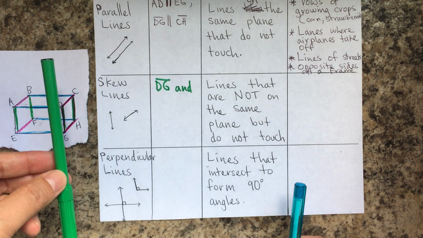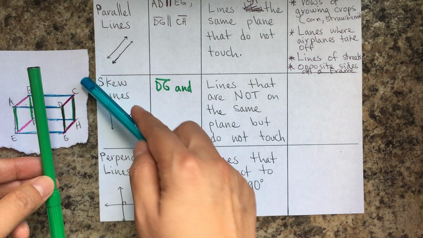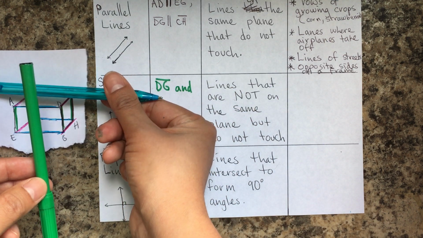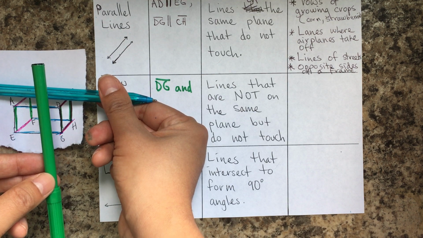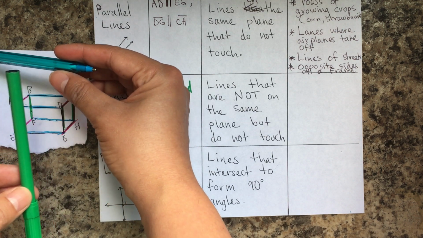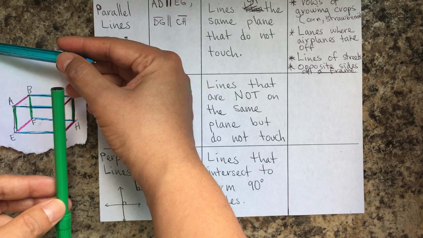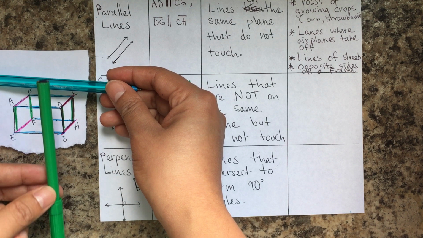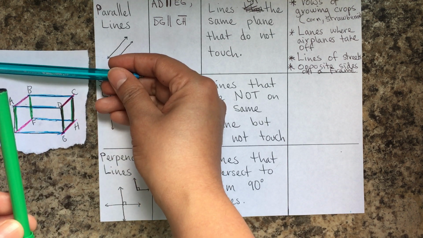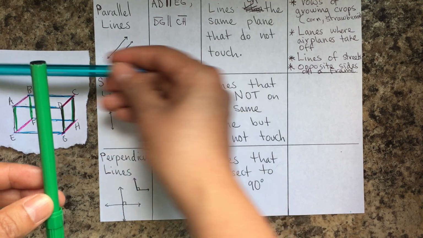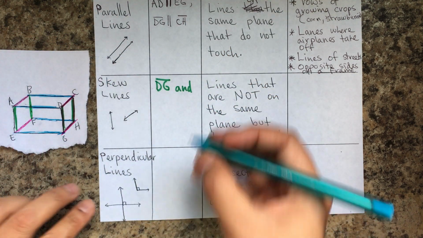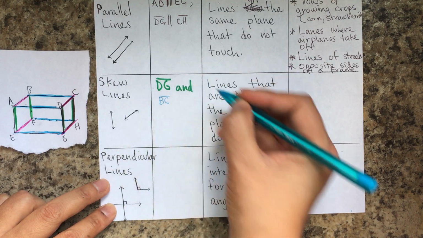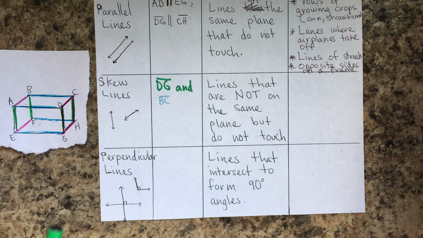So DG is up to the front on the box, and BC is going sideways, but it's also on the back. Okay, so if you think about it, if it was a box, it will look something like this. They will never touch, and they're not on the same plane. This is on the front, this is in the back, and this one is going up and down, and this one is going sideways. So, and BC.